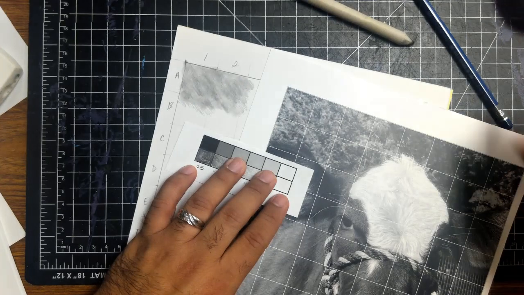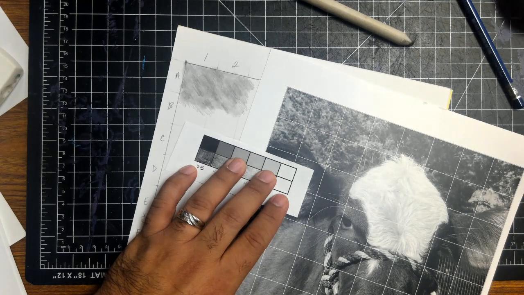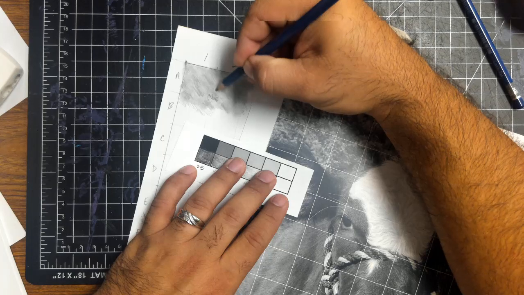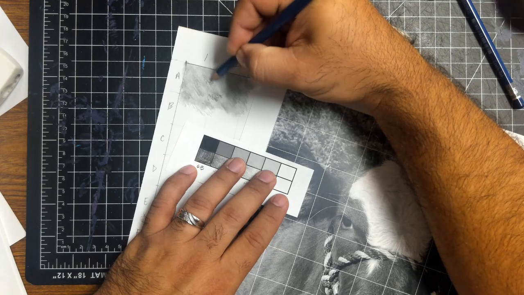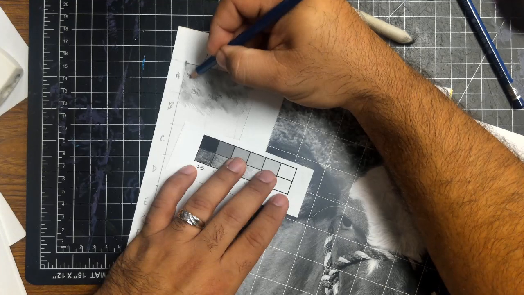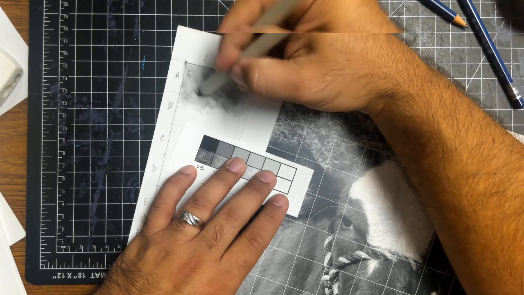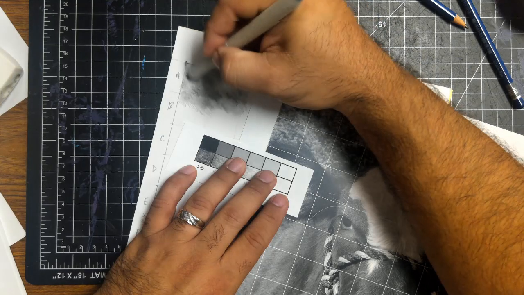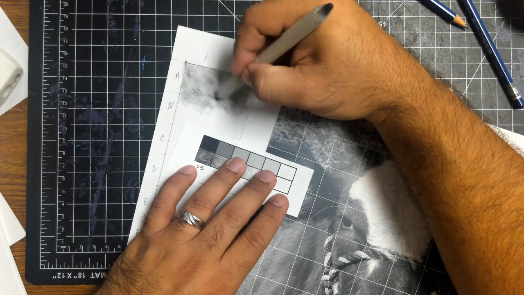Some of my patches seem a little too light for me, so I'm just going to grab a 4B real quick, and every once in a while, go ahead and darken up some of these spots. Again, just randomly making these abstract shapes, trying to get a little bit more depth into the tree.